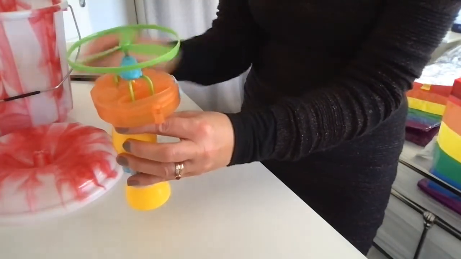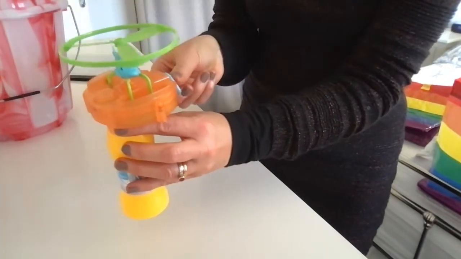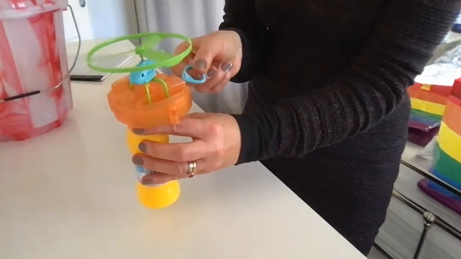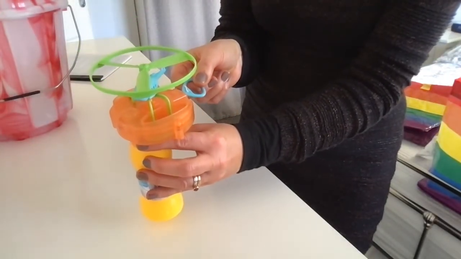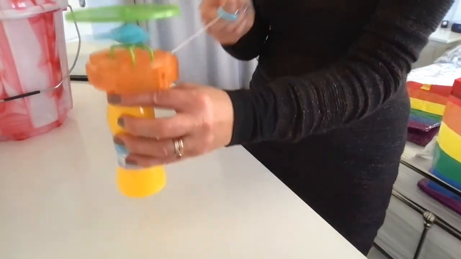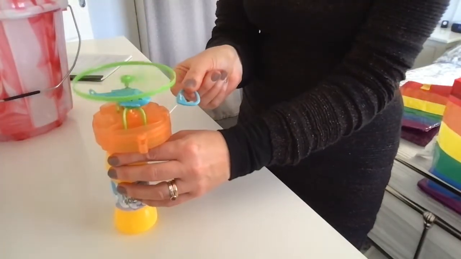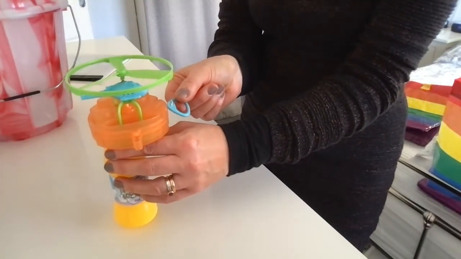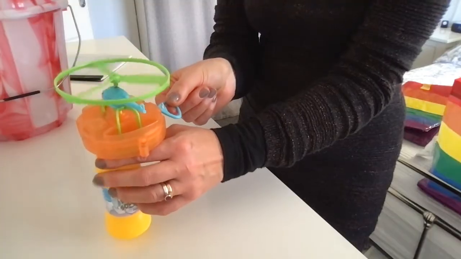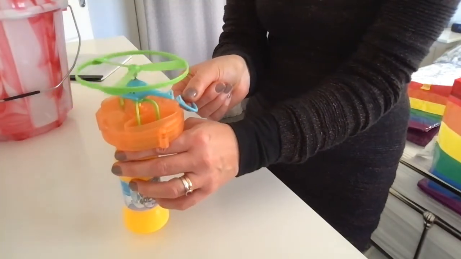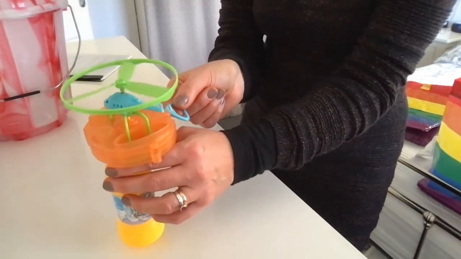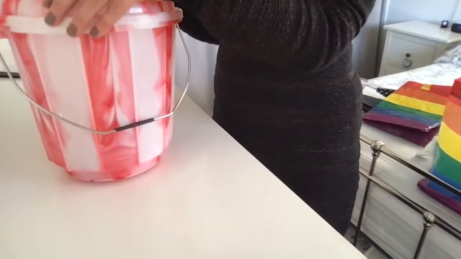Helicopter spin. Ready, steady, go! Helicopter spin. Ready, steady, go! What's next?